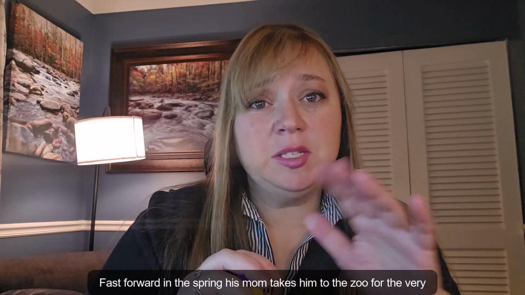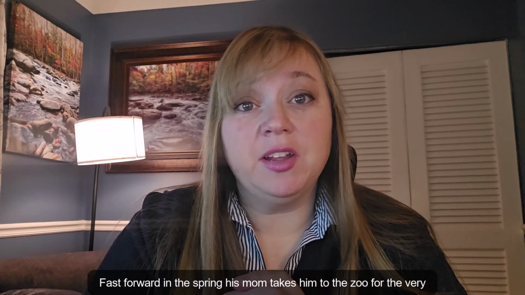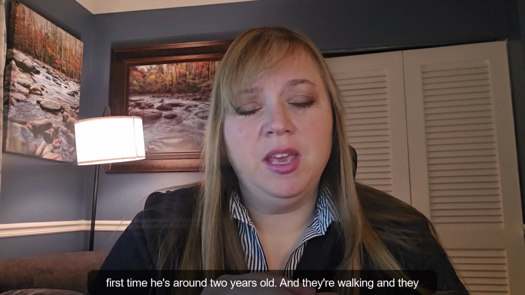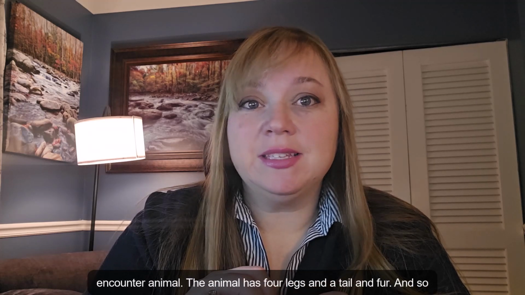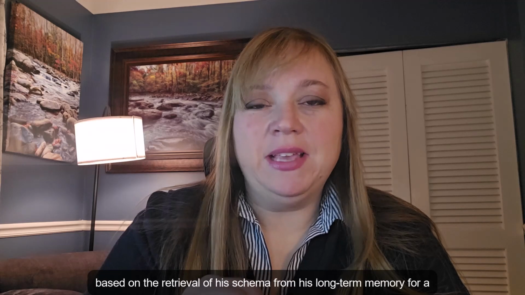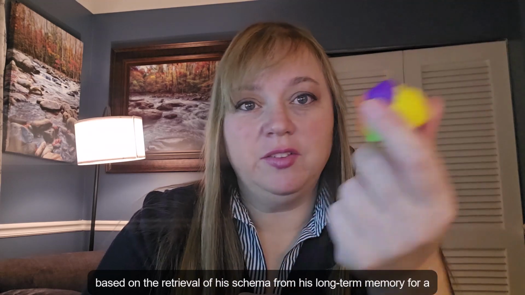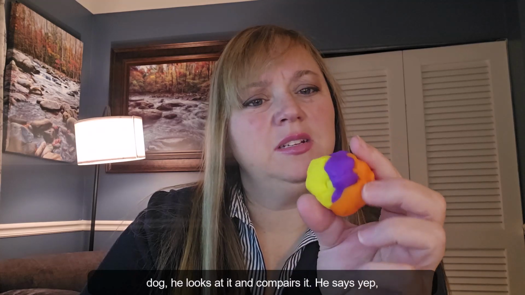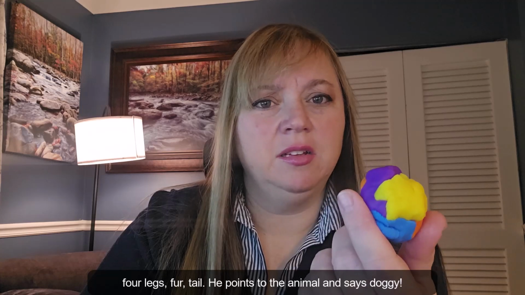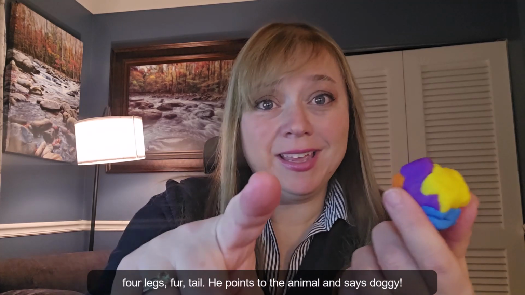Fast forward, in the spring, his mom takes him to the zoo for the very first time. He's around 2 years old. And they're walking and they encounter an animal. The animal has 4 legs and a tail and fur. And so based on the retrieval of his schema from his long-term memory for a dog, he looks at it, compares it. So, yep, 4 legs, fur, tail. He points to the animal and says, "Doggy."